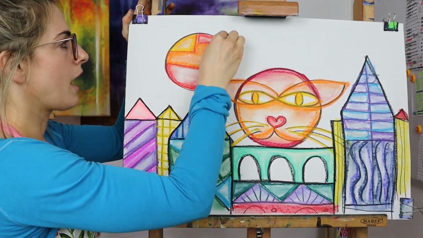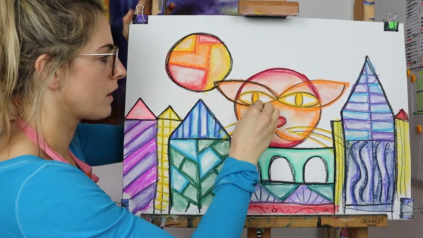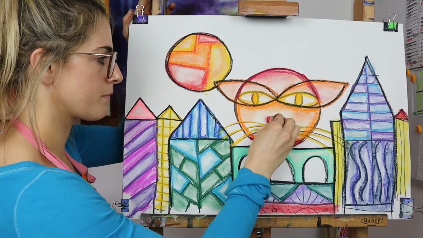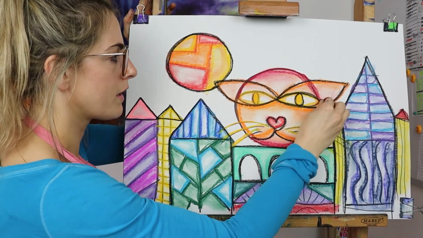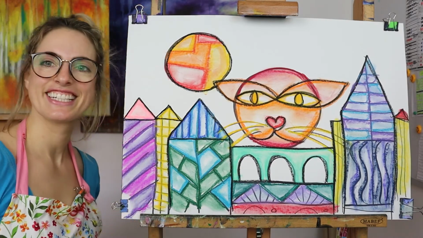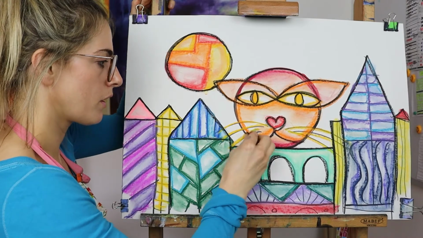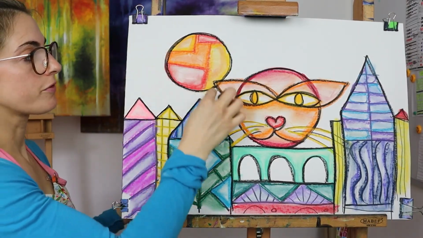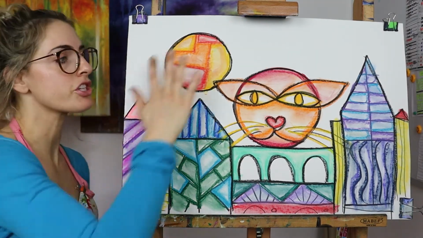And I think the cat especially, I want to outline because it just makes him stand out. It's like he's looking over the city. He's the guardian of the city, which is kind of cool. Now, if you want, you can then do the sky. You could literally divide the sky into shapes and do the sky. The clouds could become the shapes as well.